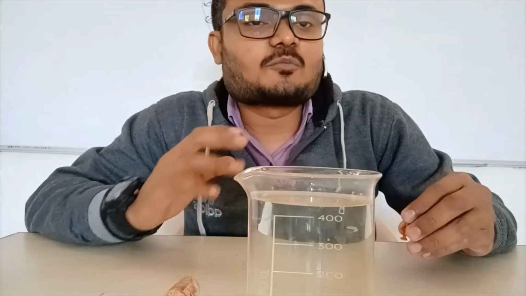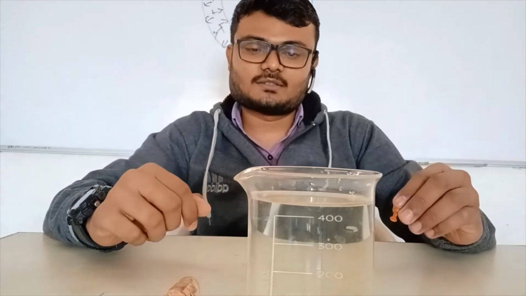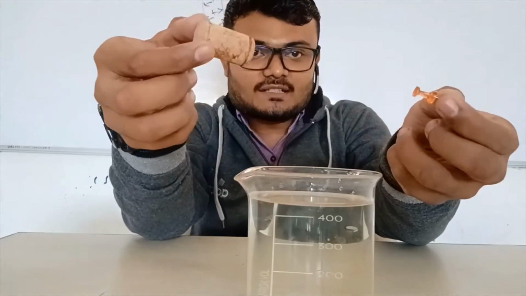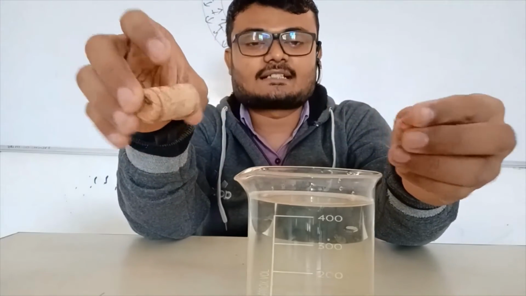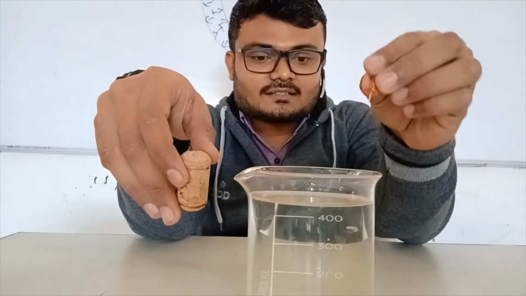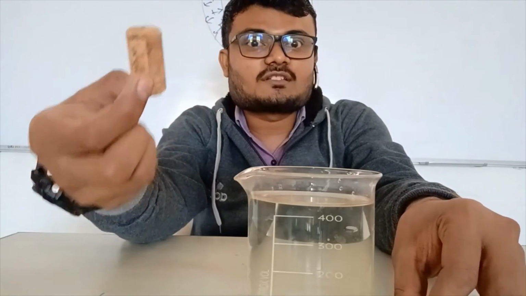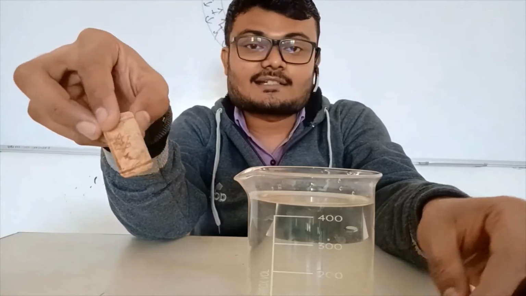We try to put these two things onto the surface of the water. Obviously the pin will sink, but we have to see what happens to the cork. Does it float or does it sink? Let's see.